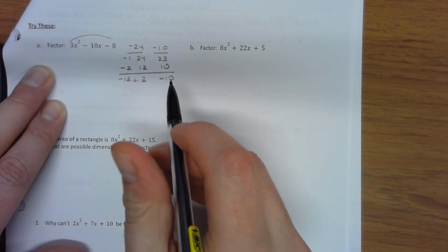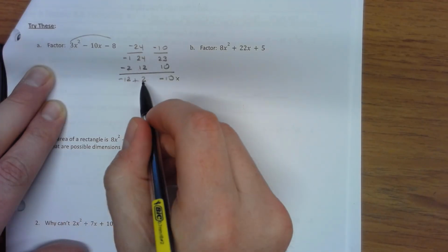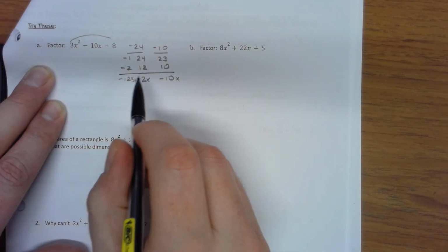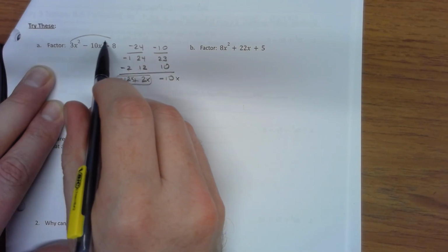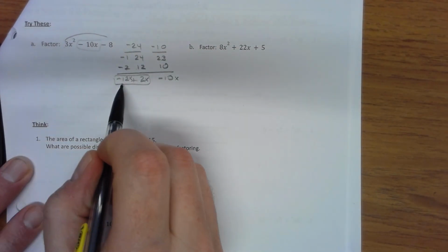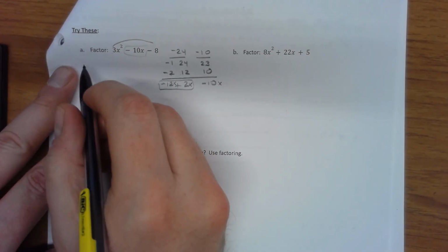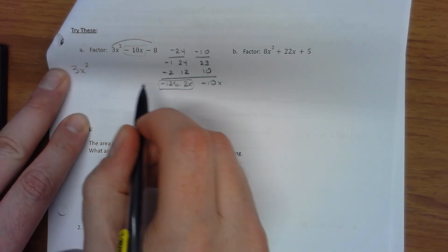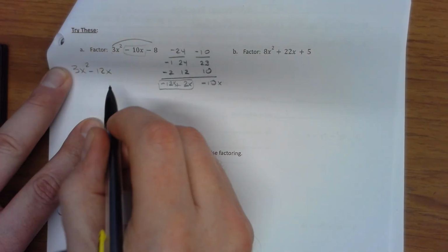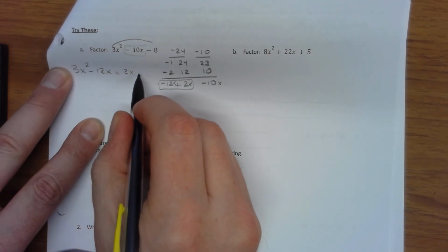When I add these together, that negative 10 represents a negative 10x. We're going to replace my middle term with a negative 12x plus a 2x. So here we go: 3x squared minus 12x plus 2x minus 8.